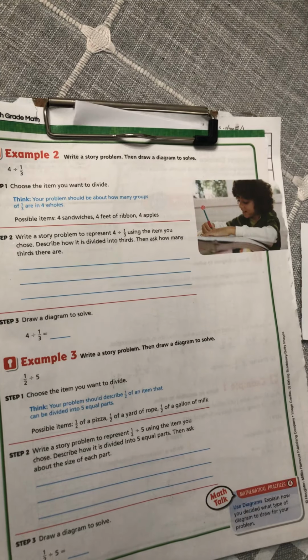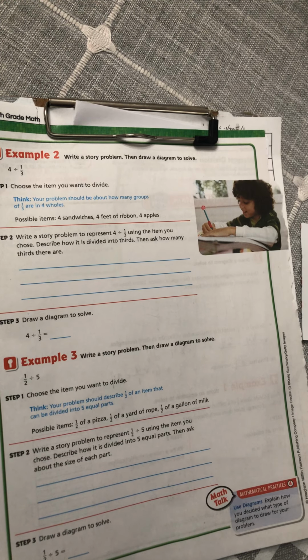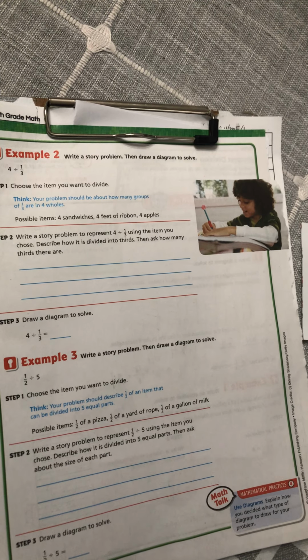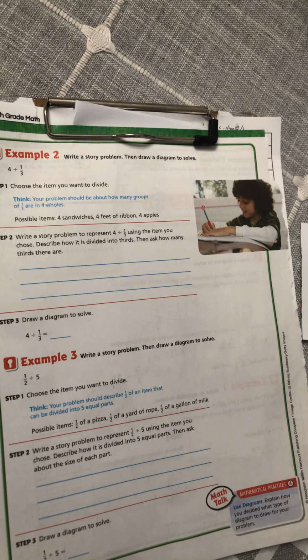All right, the next part we're going to go over is example 2, write a story problem. Then draw a diagram to solve. So 4 divided by 1/3. Choose the item you want to divide. Your problem should be about how many groups of 1/3 are in 4 wholes. Problem items: 4 sandwiches, 4 feet of ribbon, or 4 apples. You can do anything you want here.